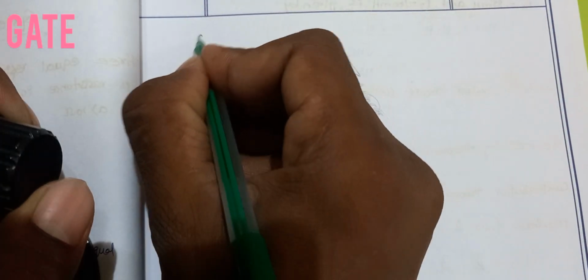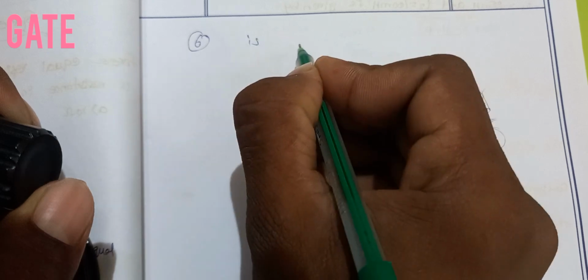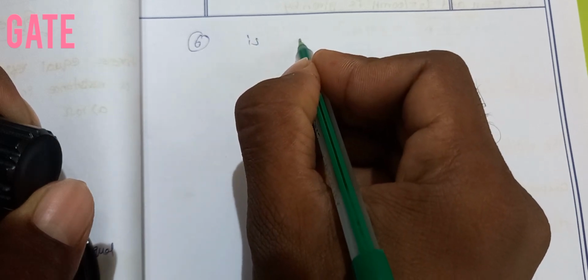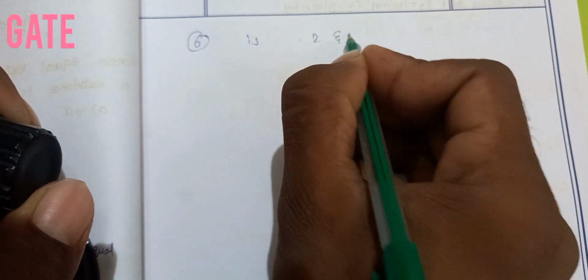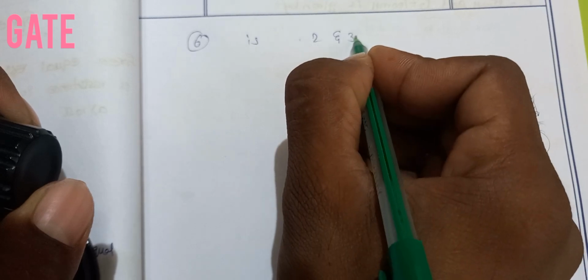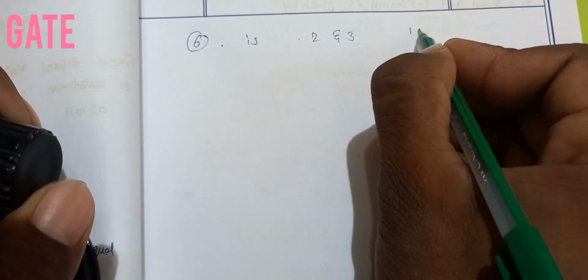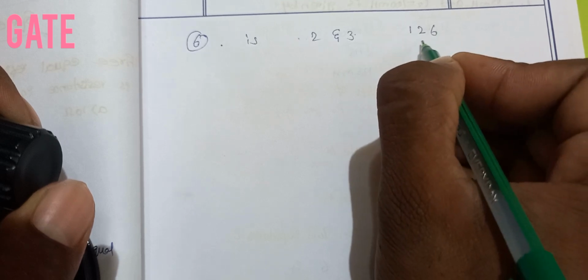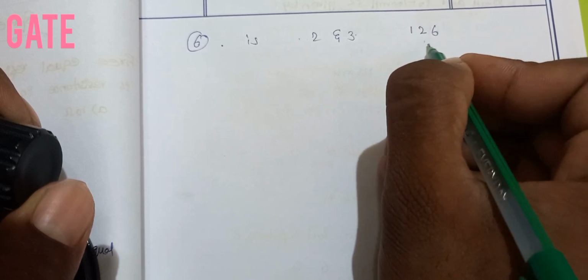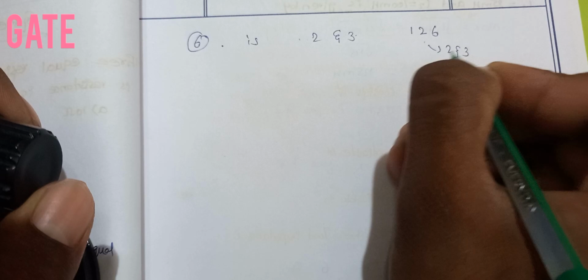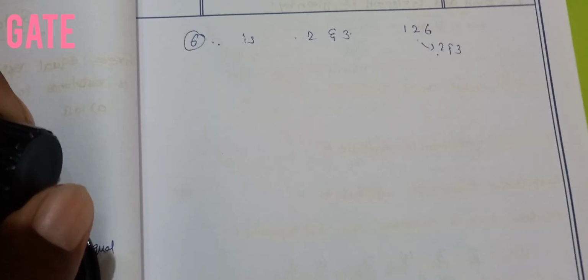The divisibility rule of 6 is if a number is divisible by 2 and 3, then it is divisible by 6. For example, consider 126. It is divisible by 2 and 3. So it is divisible by 6.